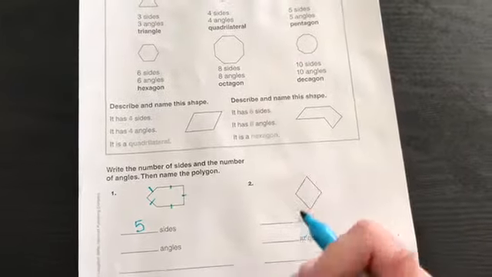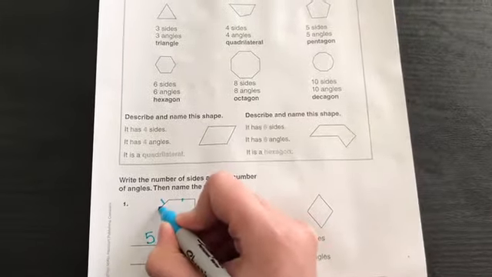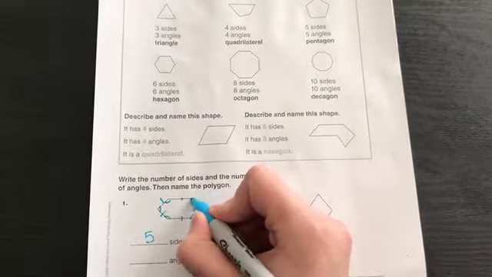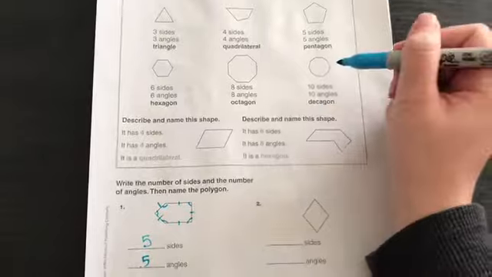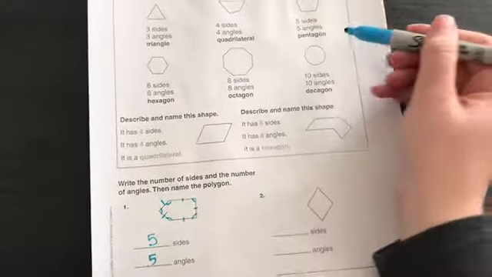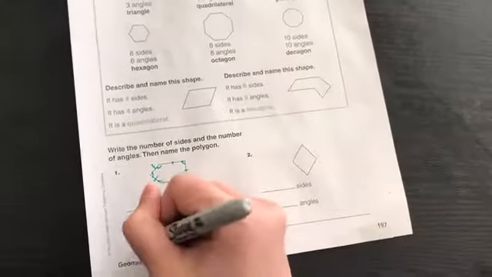If you're not sure, we can count. I see 1, 2, 3, 4, 5 angles, and that matches. Now let's have a look up here. We have 5 sides and 5 angles. That is called a pentagon. Let's go ahead and write it down. All right, there we go, a pentagon.